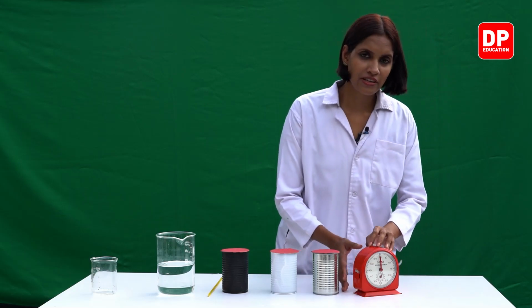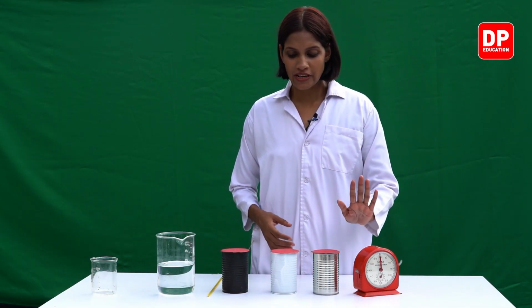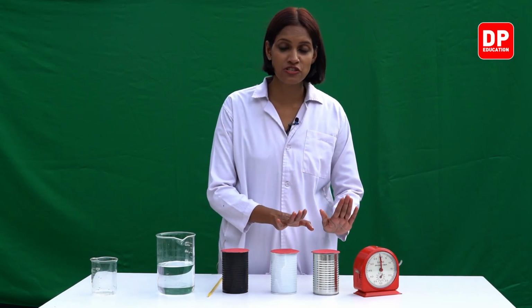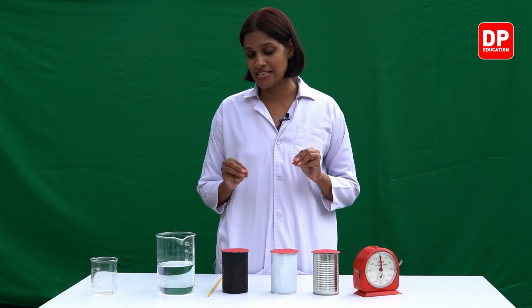Right, children. Now 5 minutes gone. Now we are going to check the temperature of these 3 vessels of water, right? So the initial temperature, do you remember what the initial temperature was? It was 29 degrees Celsius, right?